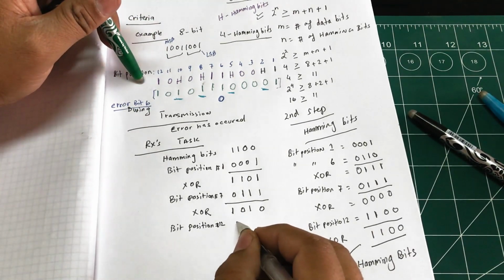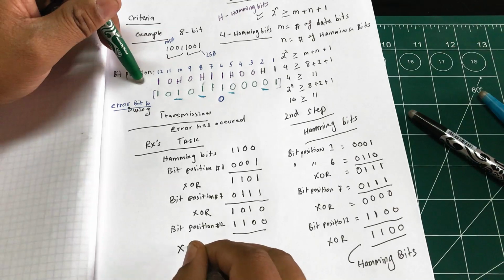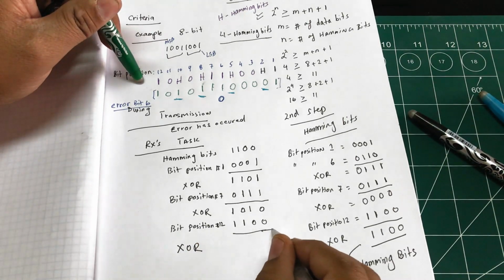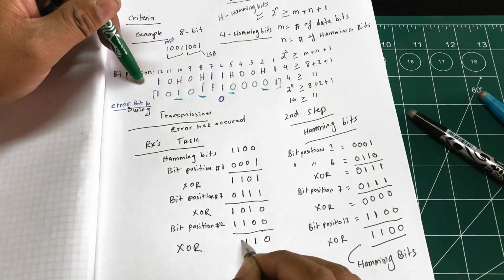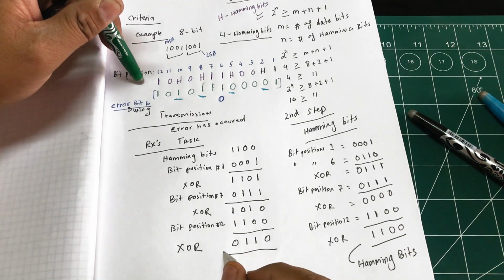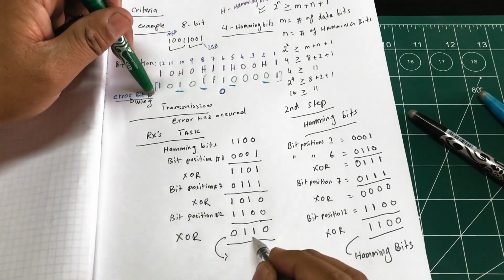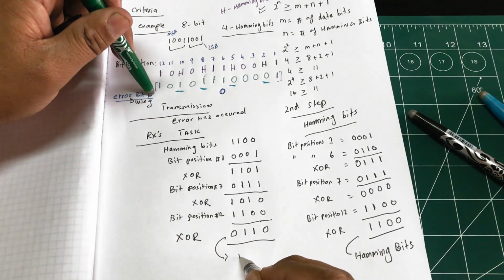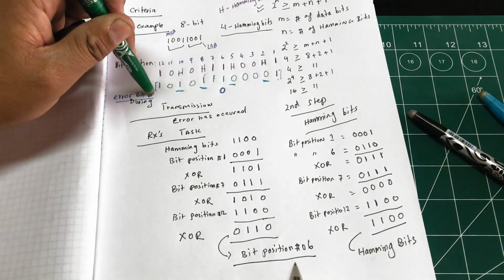What is 12? 8 plus 4 is 12, so these two are going to be 0. We're going to do XOR again, so I'll get 0 1 1 0. This is the location where the bit error has occurred. A single bit error has occurred. If I convert that into decimal, what is 4 plus 2? It is bit position number 6, and this is where the error has occurred.